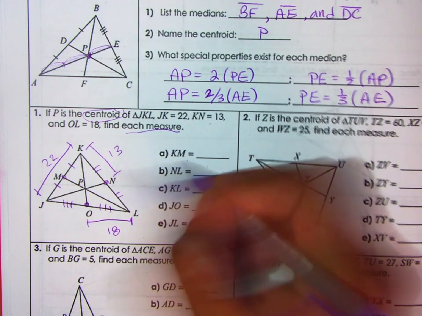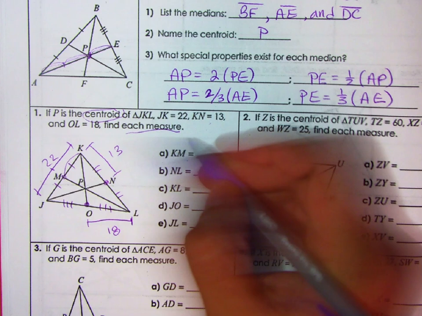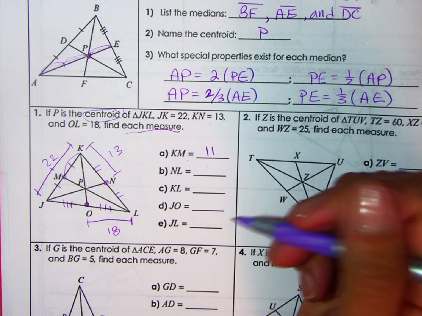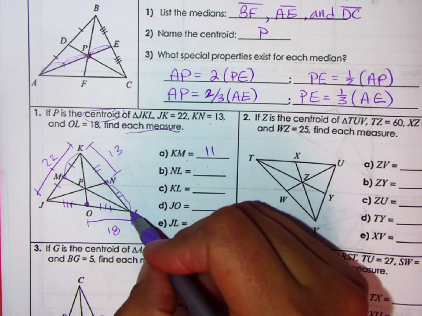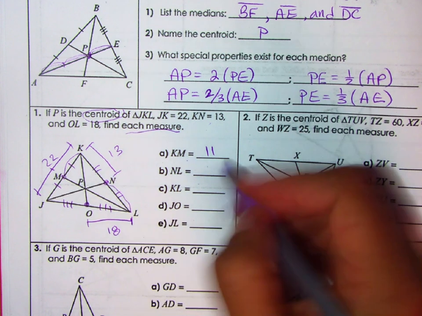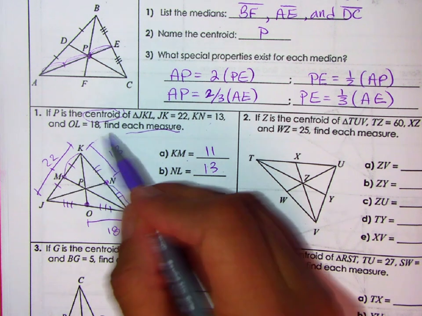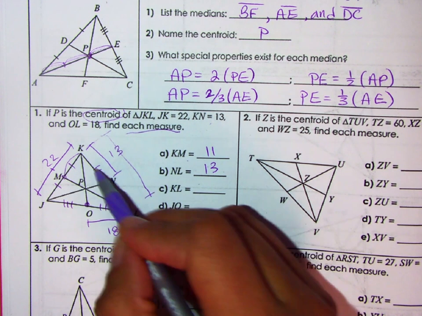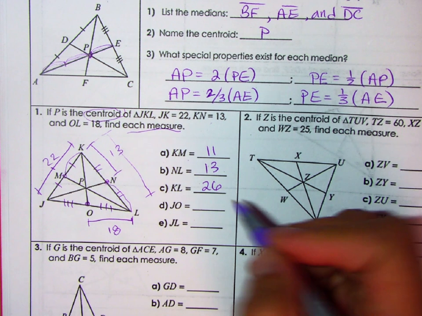So KM is this part, that is only half of 22, so that's 11. Then we have NL, which is this part, and these two are equal, so this is 13. KL is the whole thing, so that's this part and this part, 13 and 13, that's 26.